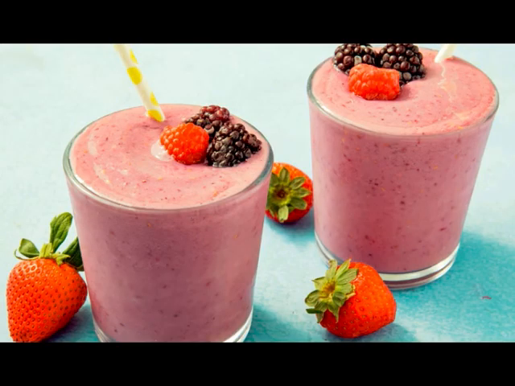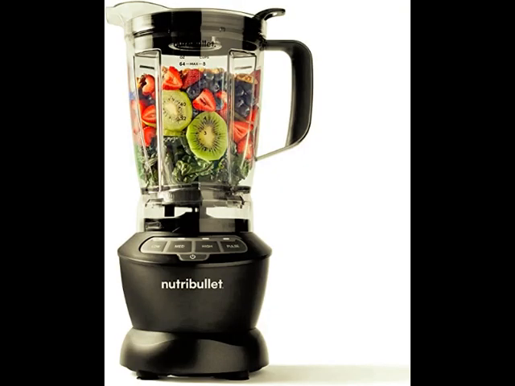Blending is a thorough combination of all ingredients until uniform. This is uniform in texture or color. It's typically done with a blender or a mixer.